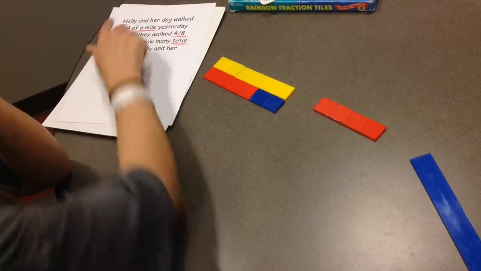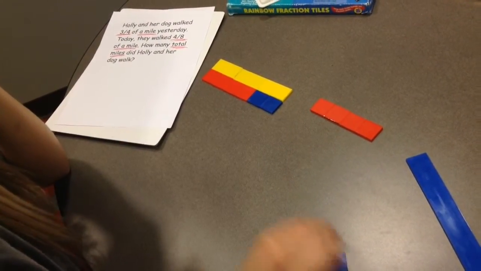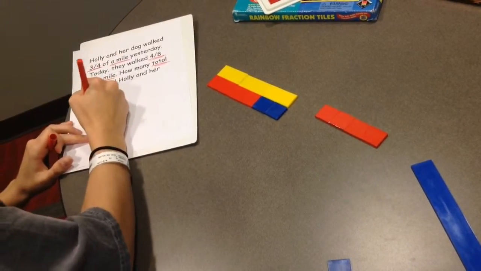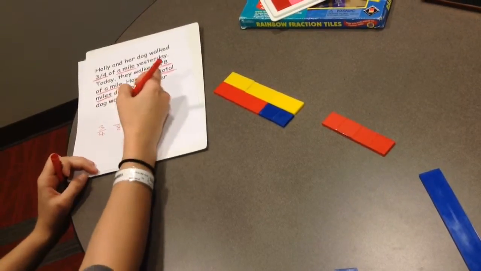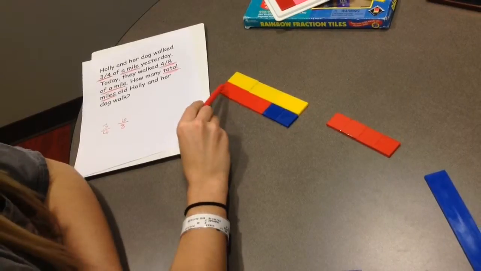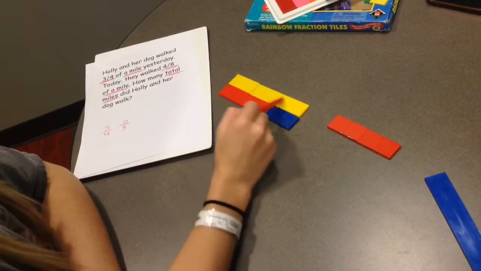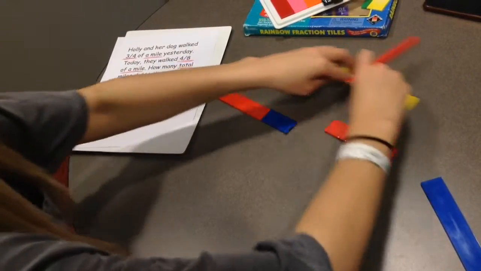So that means we can make our bottom number into an 8. If we make the bottom number of 3/4 into an 8, what we do to the bottom, we also have to do to the top. So that means it's going to be 6/8. And we see clearly that 1, 2, 3, 4, 5, 6, 6/8 is equivalent to 3/4. So now we can take these away.